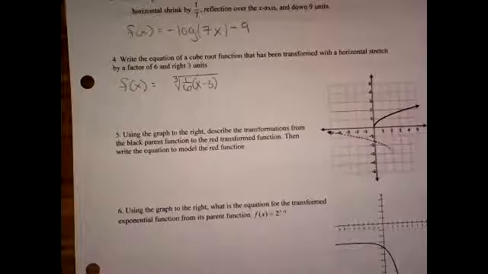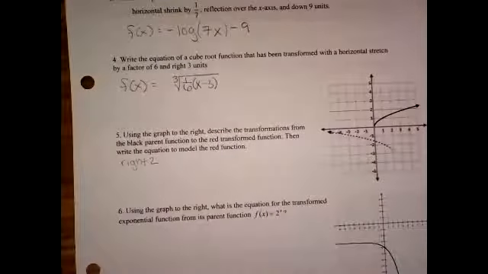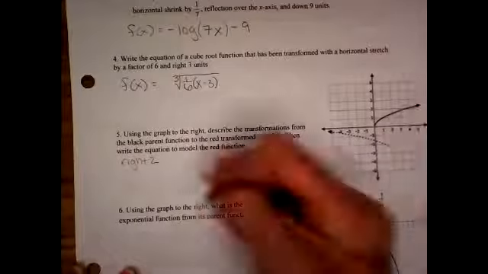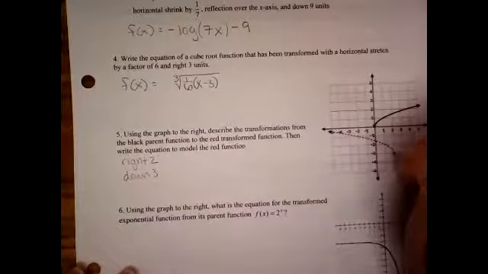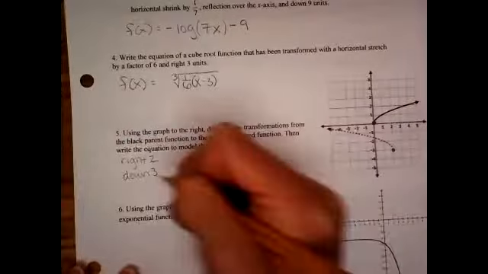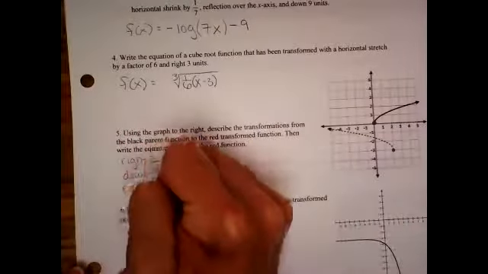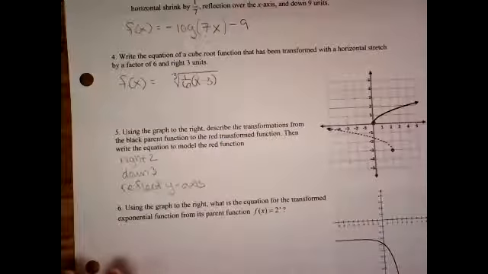All right, so it looks like it went right 2 and then up or down, how much? Down 3. And we're looking at this starting point. If you want to like bold that to compare that, we went right 2, down 3, and then there's a reflection. Which axis did we reflect over? Good, y-axis. And so you're going to take all that information and put it together into an equation.